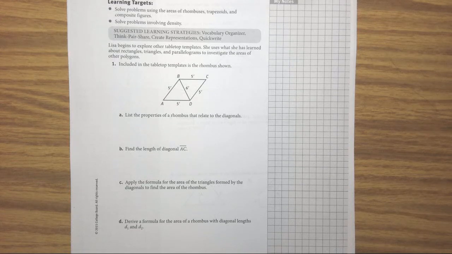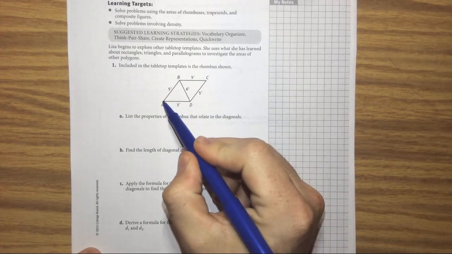Alright guys, I'm trying to make these notes short and sweet for you, so you can give me effort and I can reward you by making this as simplified as possible.